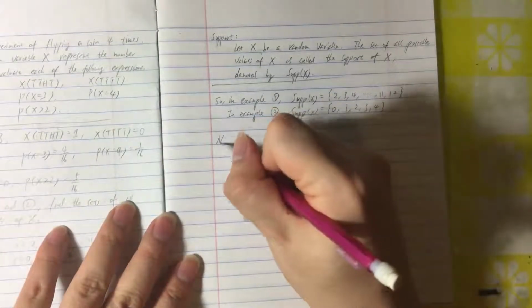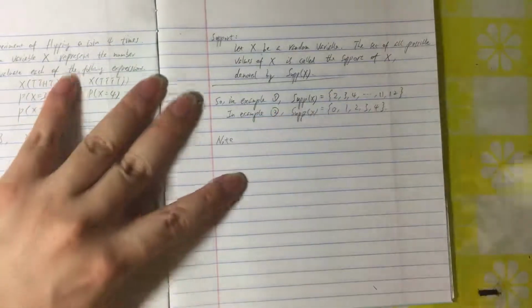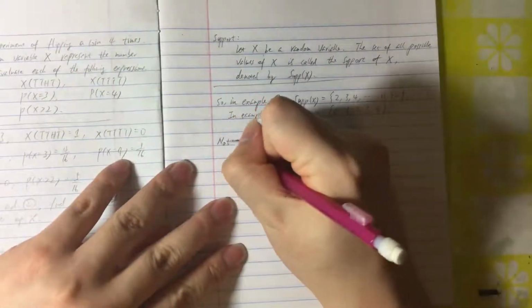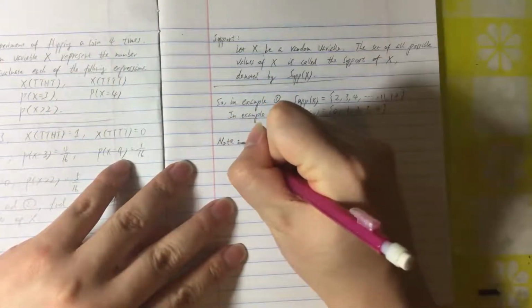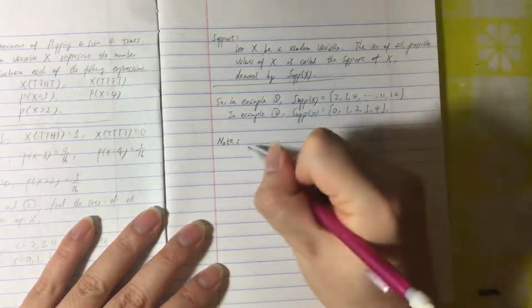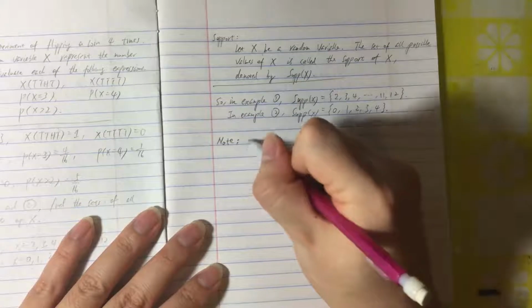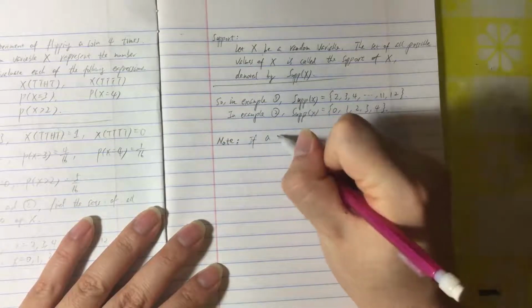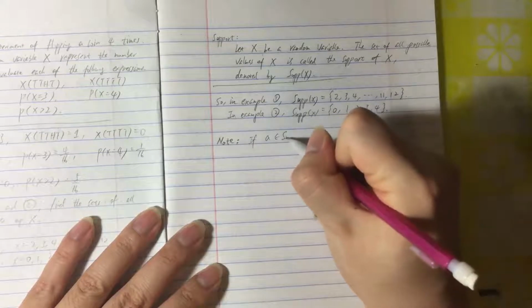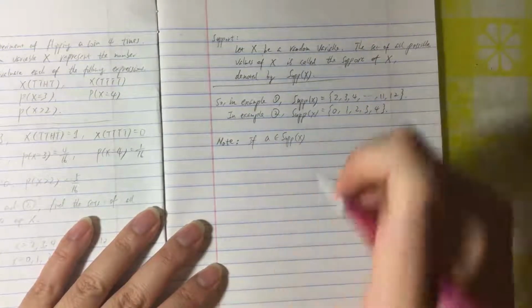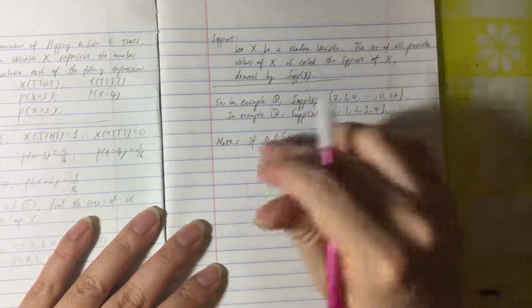Note: if a doesn't belong to the support of X, then for any real number a, the probability that X equals a is 0. Because the support of X represents the set of all possible X values.